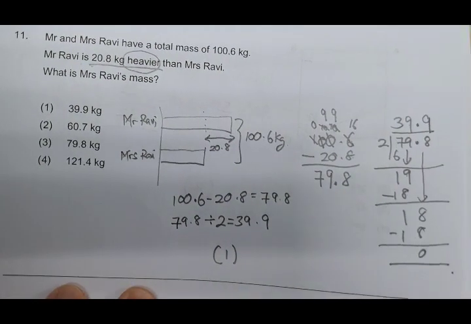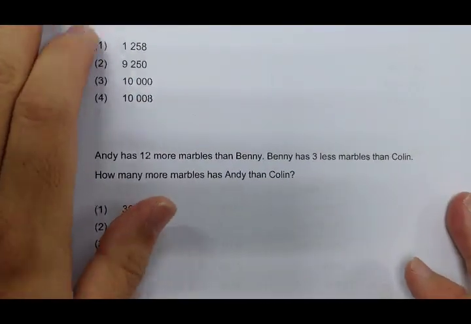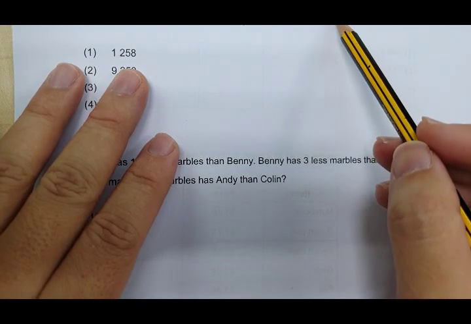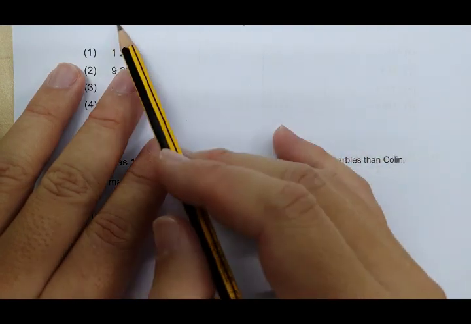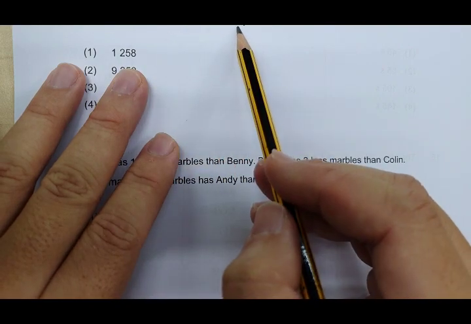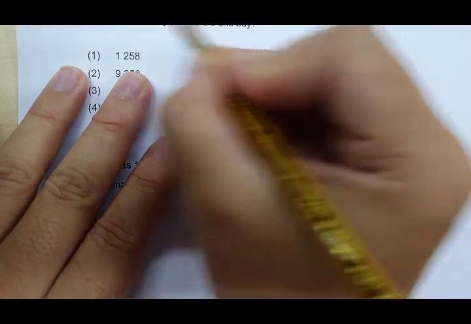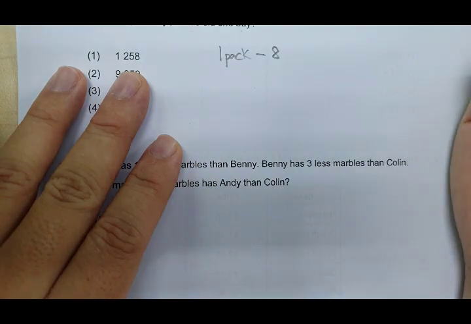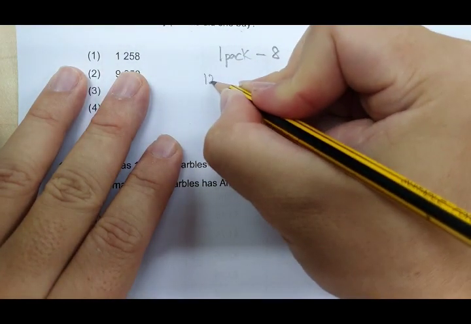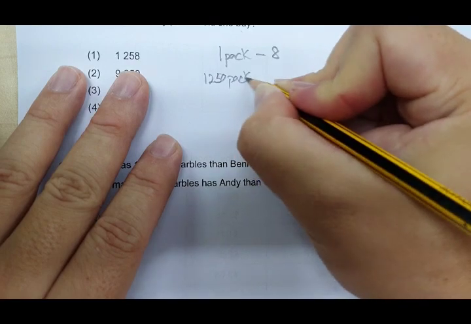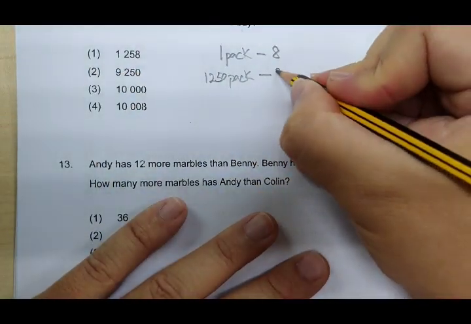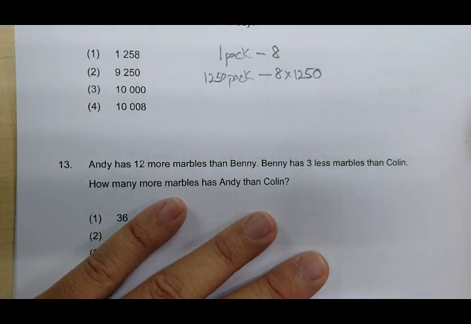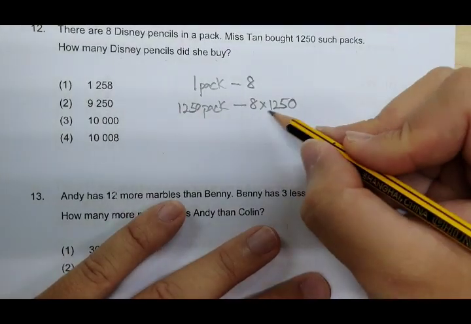Okay, let's move on to question number 12. There are 8 Disney pencils in a pack. Miss Tan bought 1,250 such packs. How many Disney pencils did she buy? Let us see. One pack, there are 8 Disney pencils. One pack, you have 8 pencils. So when you have 1,250 packs here, wow, there are a lot of pencils. We need to have 8 multiplied by 1,250. So let us recall how to do a 4-digit multiplied by 1 digit.